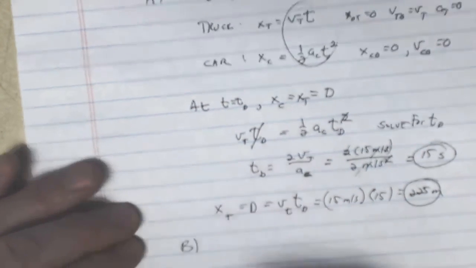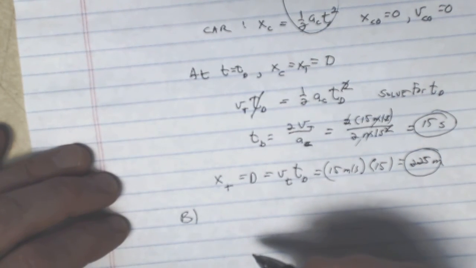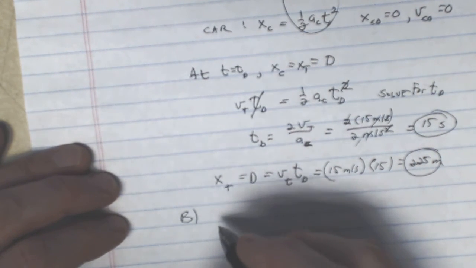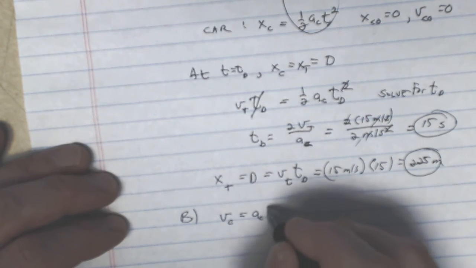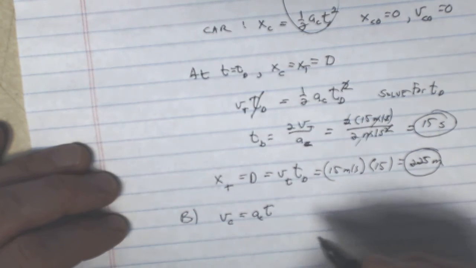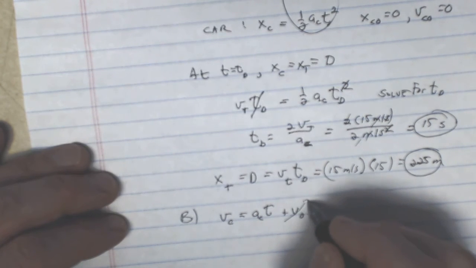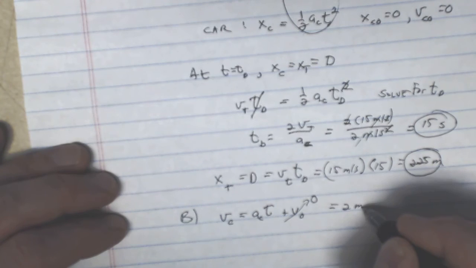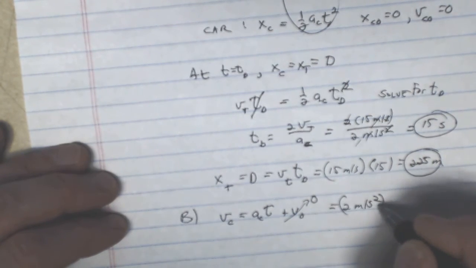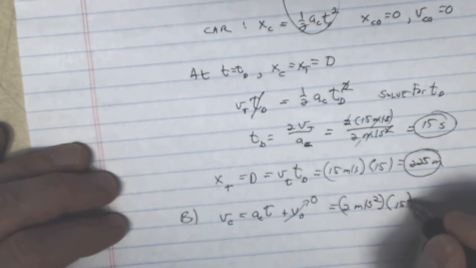Part B says, what's the speed of the car when it catches the truck? Here we can say that the velocity of the car equals the acceleration times the time, plus v naught, which is 0, so we don't have to worry about that. And we can just plug in the values, 2 meters per second squared times 15 seconds. That's equal to 30 meters per second.